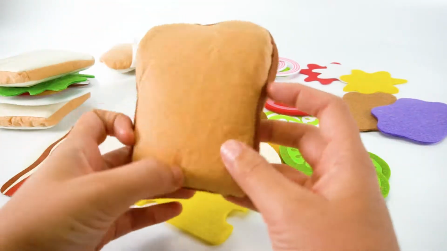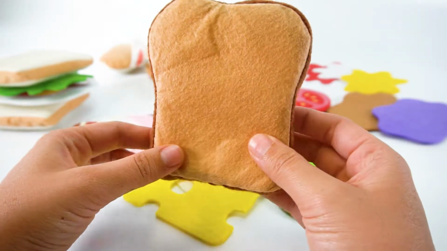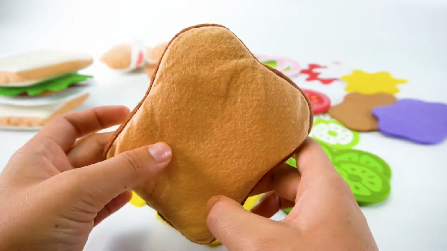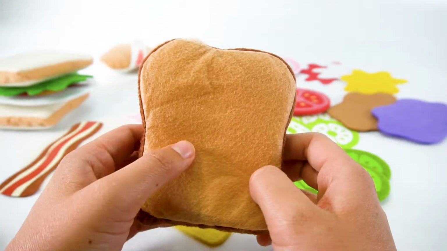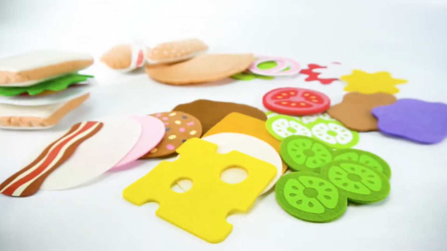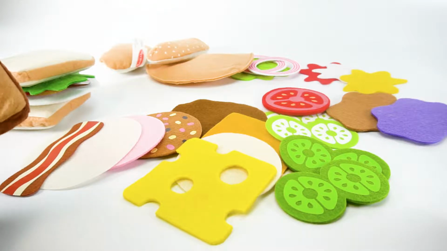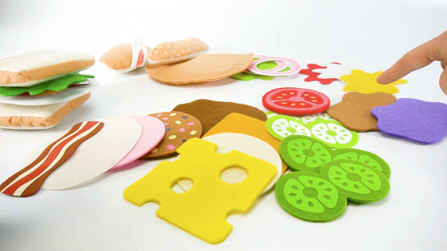Let's start with wheat bread. Wheat bread is a little bit browner than white bread. What kind of sandwich should we make now? I'm feeling like I want something kind of sweet. What should I use in my sandwich? That's right, we can make a peanut butter and jelly sandwich. Can you find where the peanut butter and jelly is? That's right, they're right here.